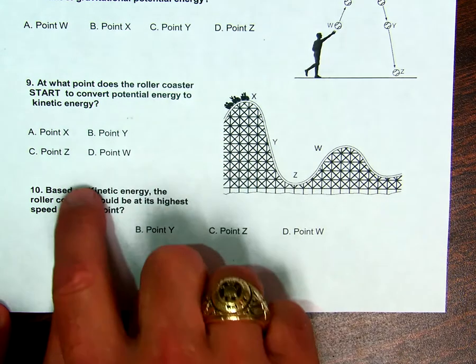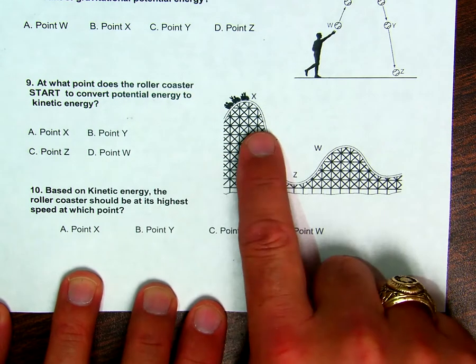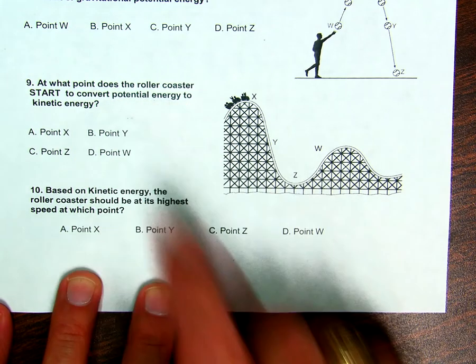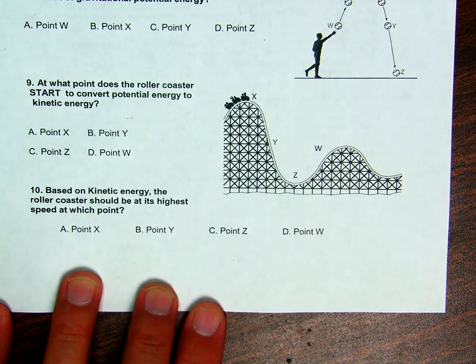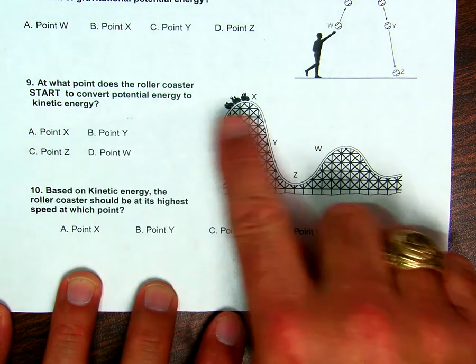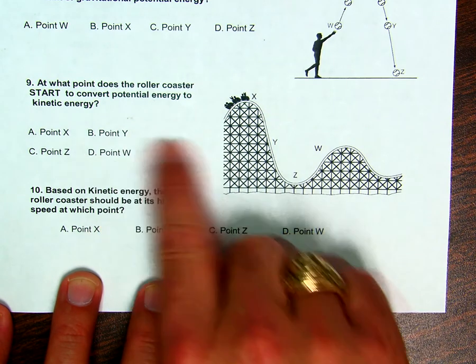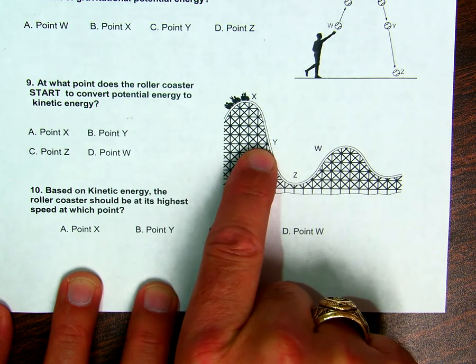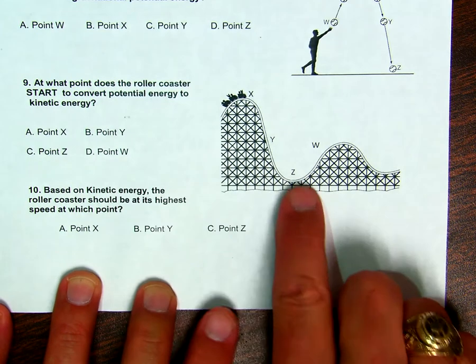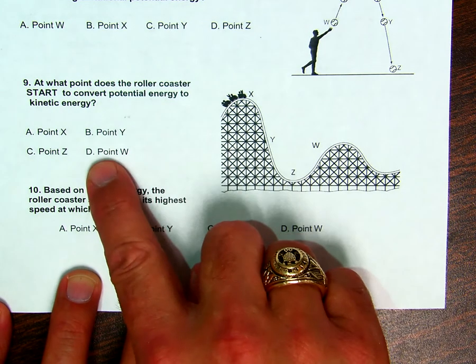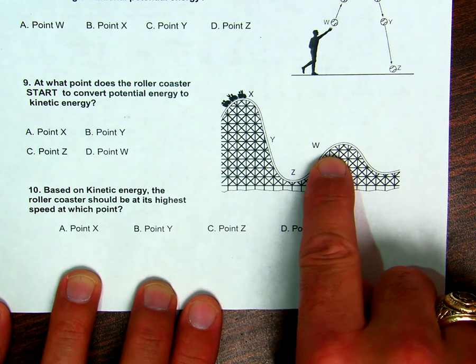All right, number 9. Using this image here on the right-hand side, at what point does the roller coaster start to convert potential energy into kinetic energy? Is it A, at point X? Is it B, at point Y? Is it C, at point Z? Or is it D, at point W?